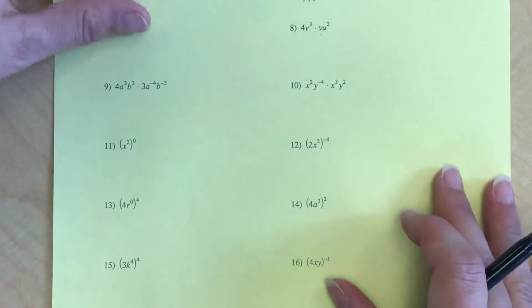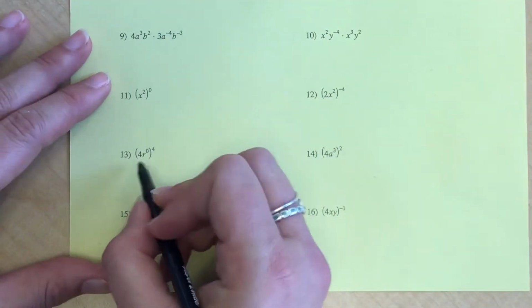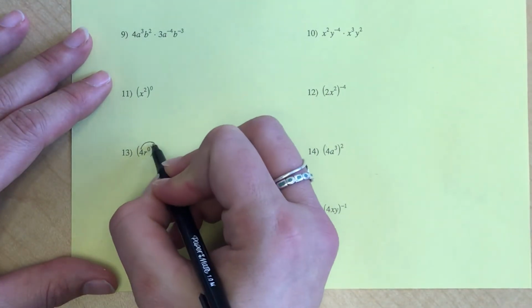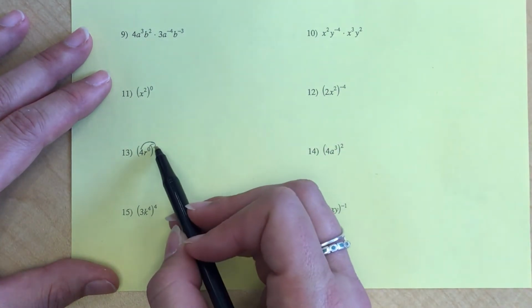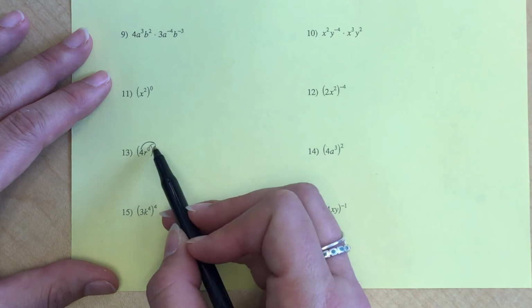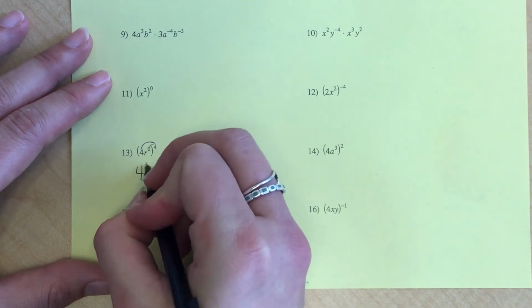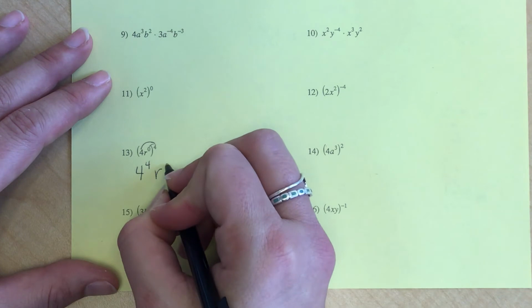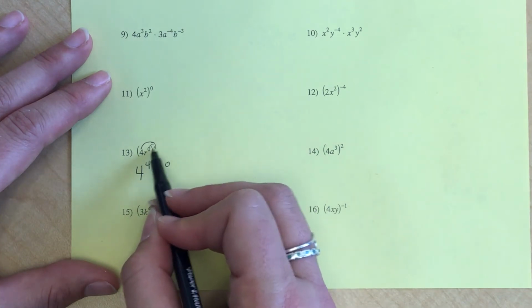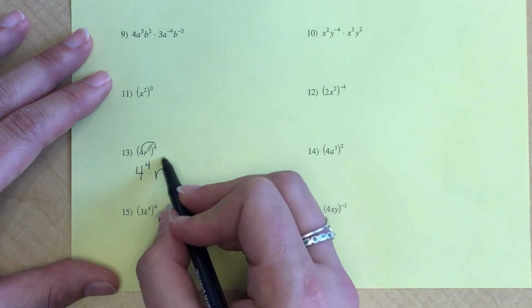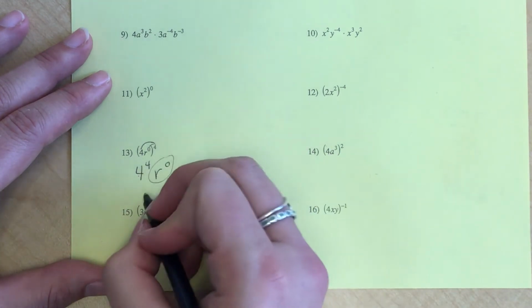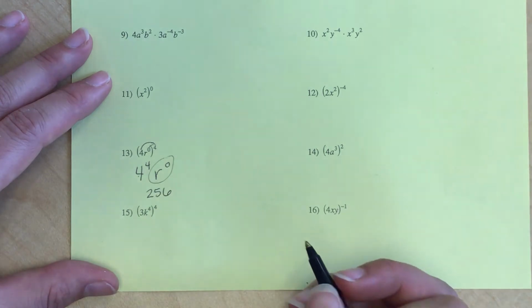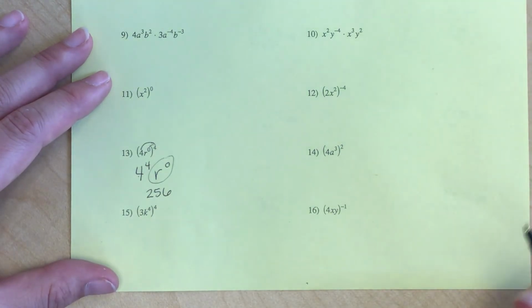As we go down a little bit further, for example, number 13, this 4 gets distributed to both things on the inside. So this is where students make the biggest mistake. They forget to put the power with the number. So this is 4 to the 4th, and then r to the 0, because 4 times 0, power to a power, we multiply. So this right here equals 1. So then I just work out 4 to the 4th, which is 256.